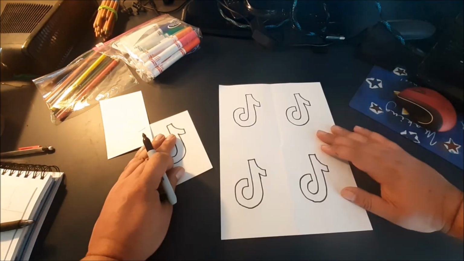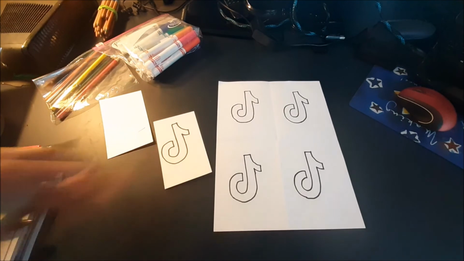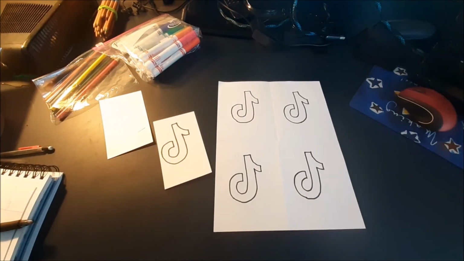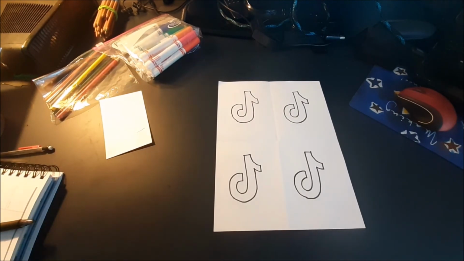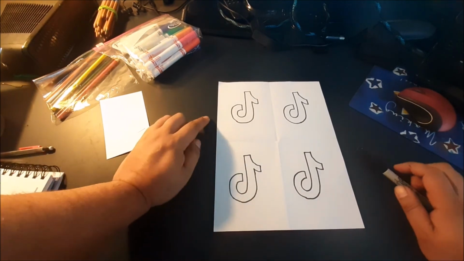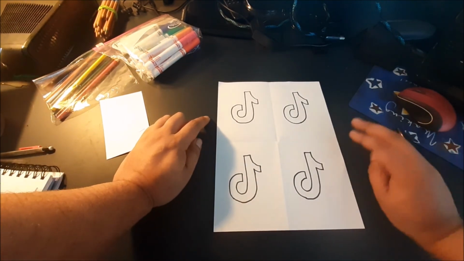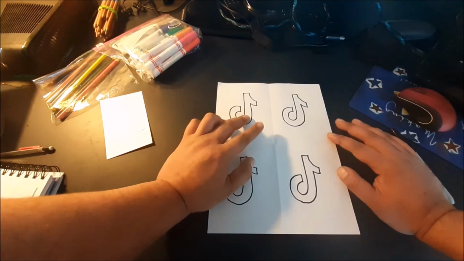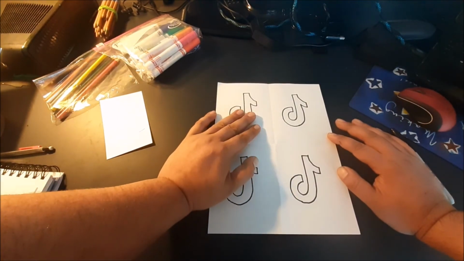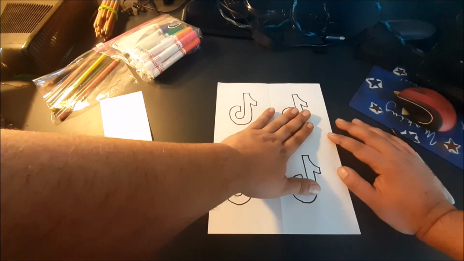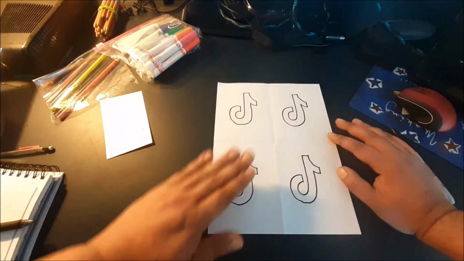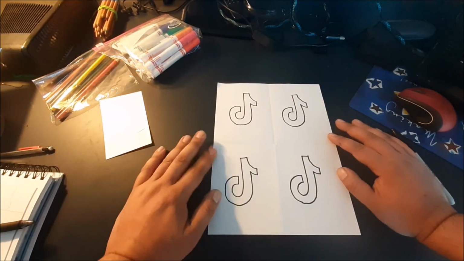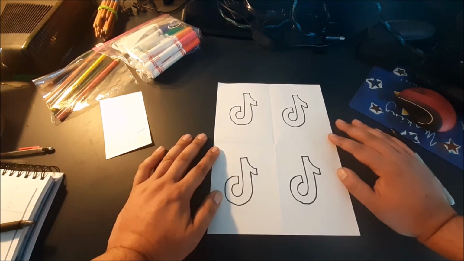Okay, so now I have my 4 designs, 4 logos, and what I'm going to do is I'm going to color it in. So when you're doing this, each box should be different colors. So if I choose blue and green for this one, I want to choose 2 different colors for this one, 2 different colors for this one, 2 different colors for this one. You can also do a pattern if you want.